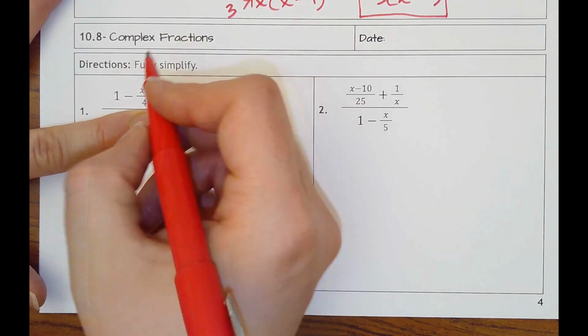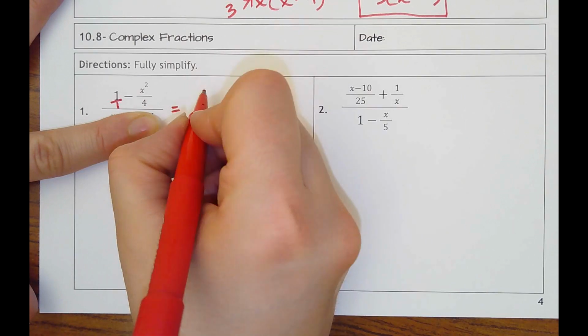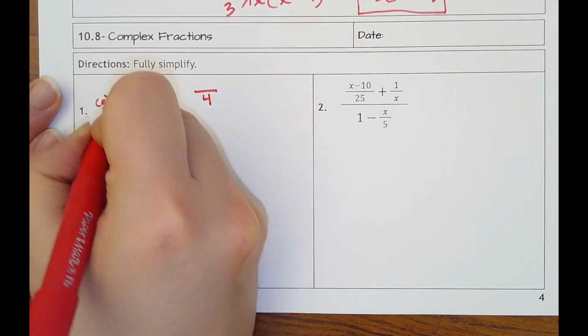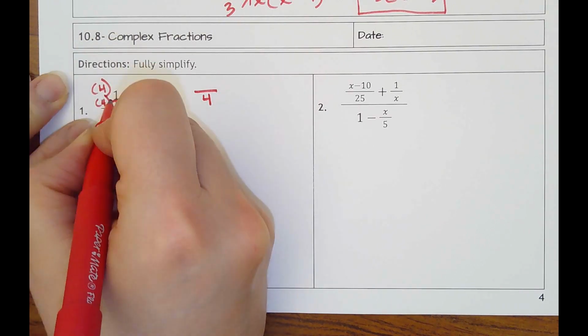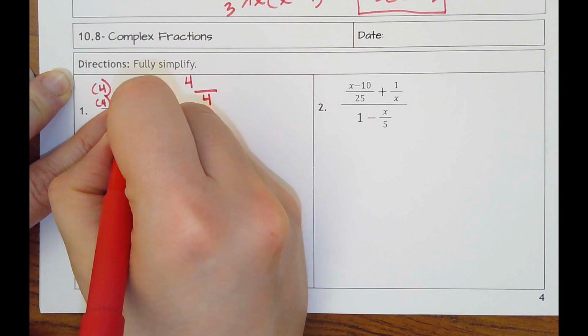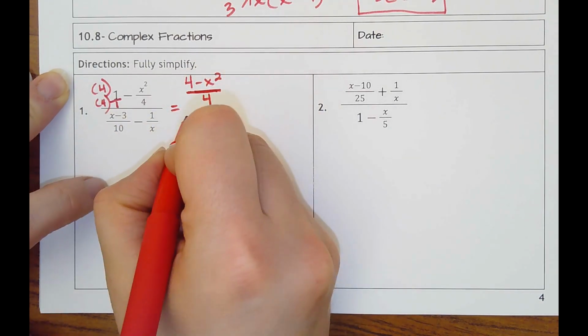So what I want to do is break this into, this is my numerator, I want to put these together into one single fraction. So right now this is 1 over 1. I need them to have a common denominator of 4. So this 1 needs a times 4. So I'll take this 1 times 4, that'll be a 4. This matches already, so I don't multiply anything, minus x squared. Okay, so that's the top done.